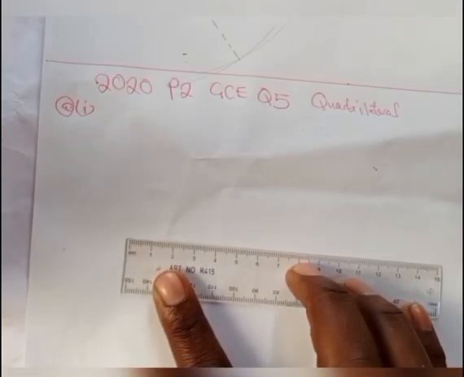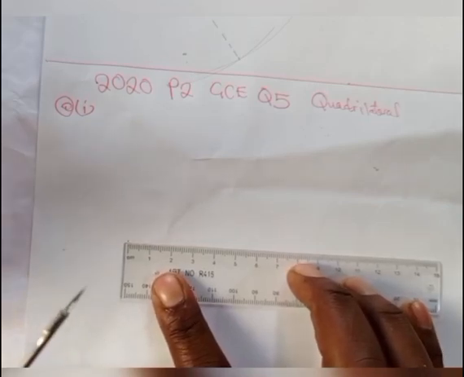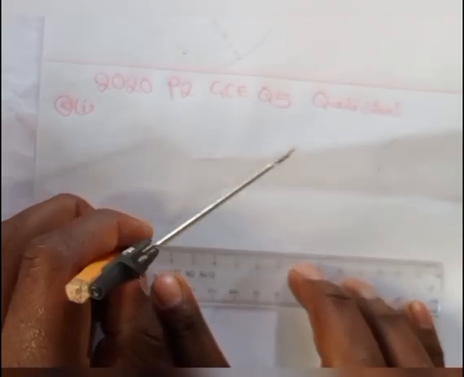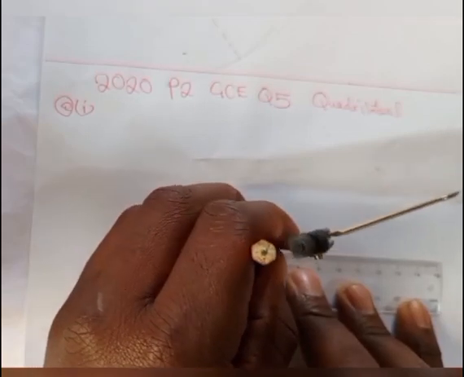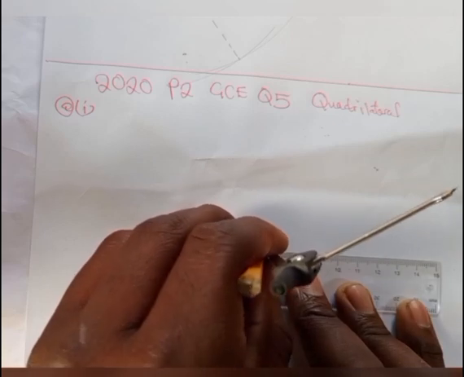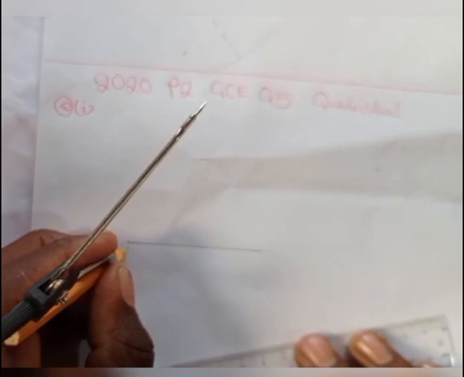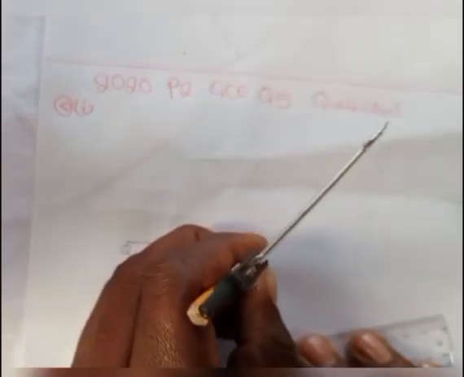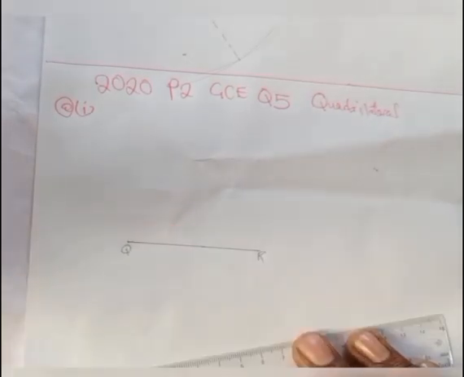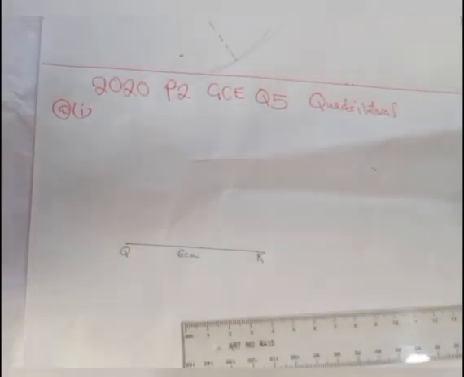So I will say this one is my first point. Please, you start from 0. Don't start from 1. You always start from 0. Then I go up to my 6 there. Then I will join the 2 points. So this is my Q, and the other one is my R. So this is 6 centimeters QR.